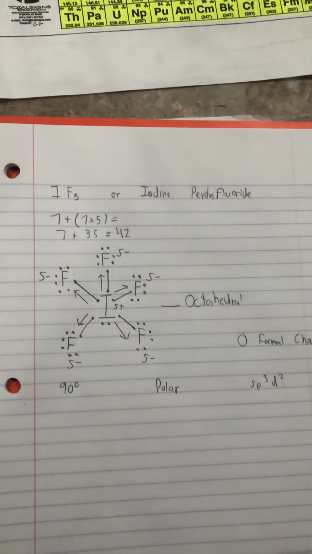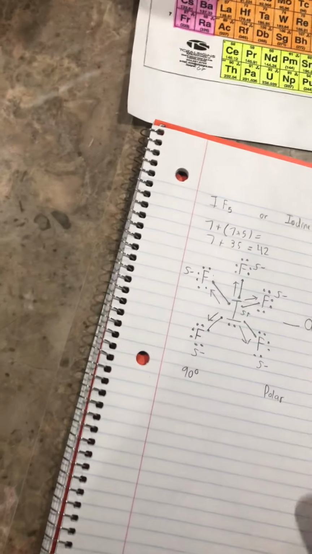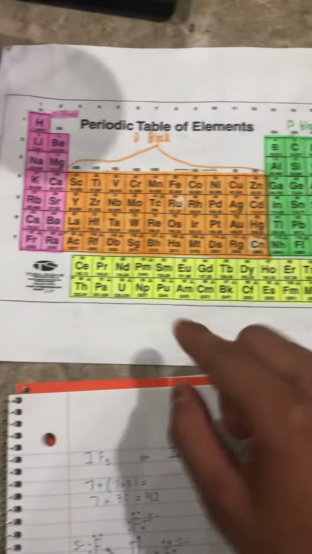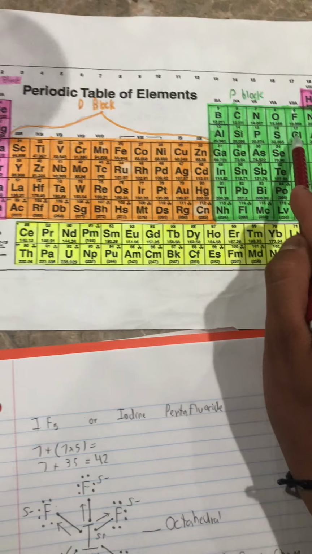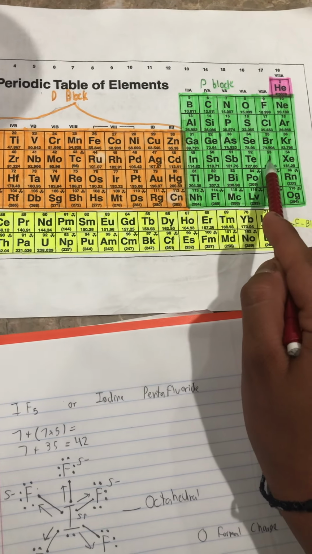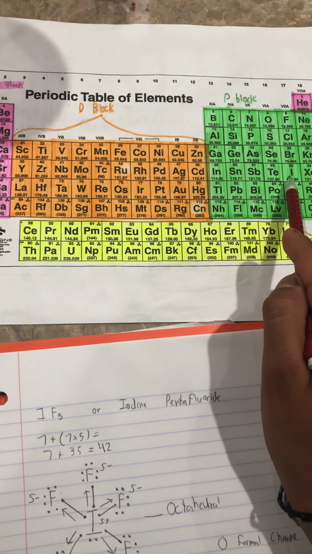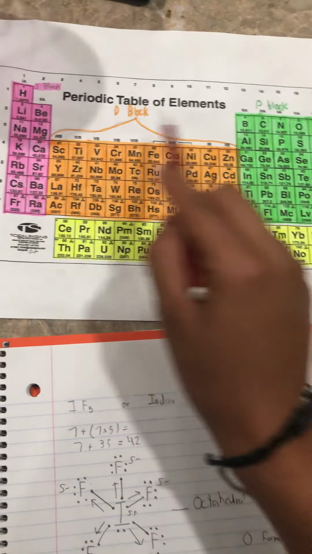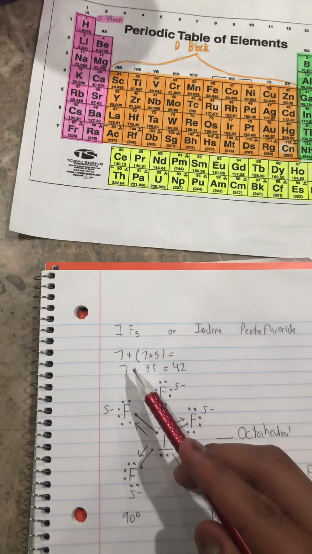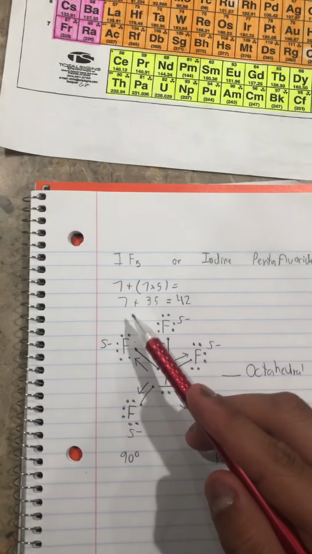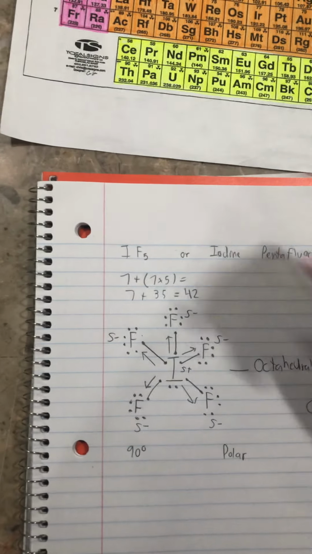Now moving on to the last one. For the last one, I put IF5, or iodine pentafluoride. To find the valence electrons, I look at the periodic table. I is in group 7. 1, 2, 3, 4, 5, 6, 7. And F is in group 7 as well. 1, 2, 3, 4, 5, 6, 7. So 7 plus 7 times 5. So 7 plus 35 is equal to 42. So 42 valence electrons.